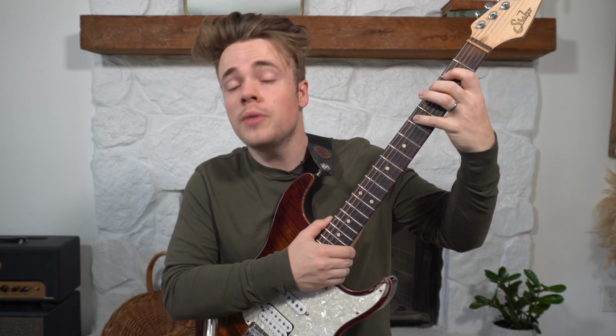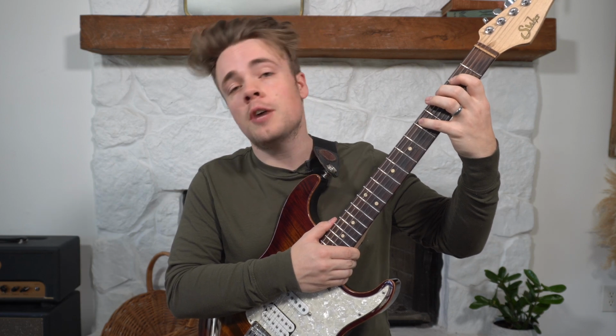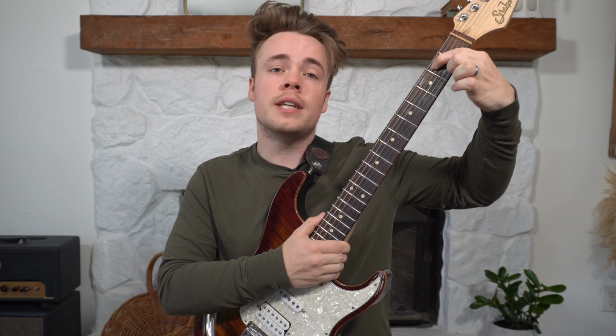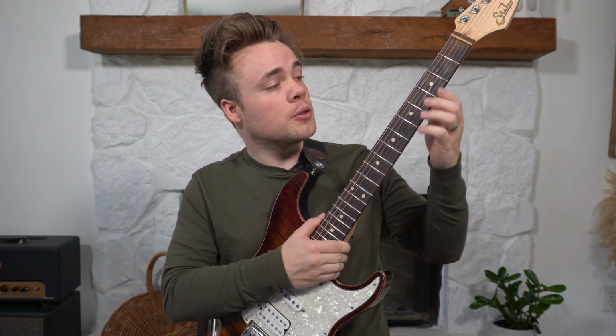Now, if this doesn't make sense, it's okay. You do not need to know this to be able to play these chords. But if it does make sense, it'll just help you understand them a little bit more. A first inversion just means that the 3rd interval is now in the bass. But again, if that doesn't make sense, don't worry about it. Here is what the chord looks like.